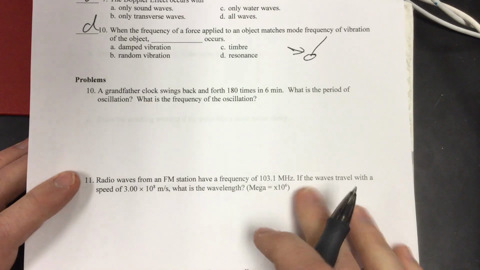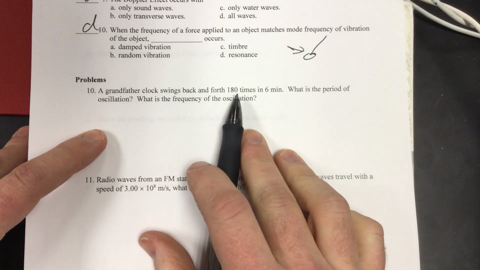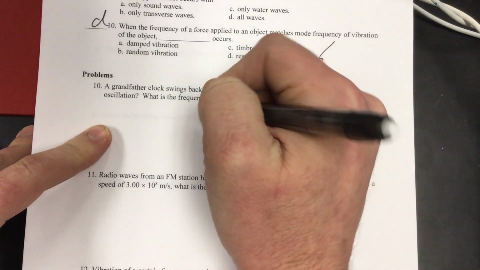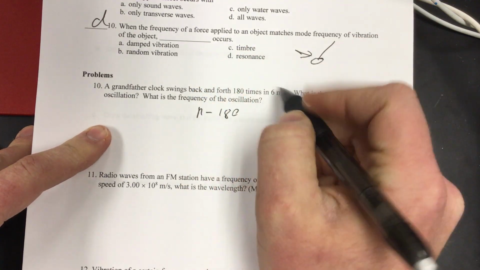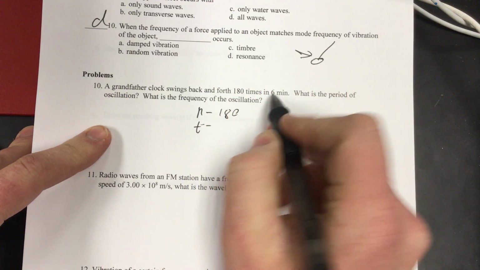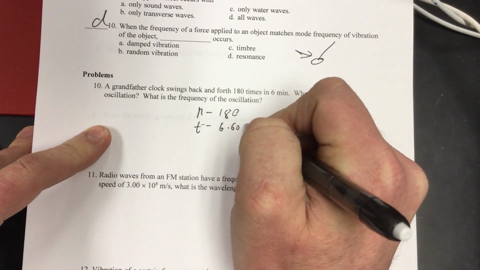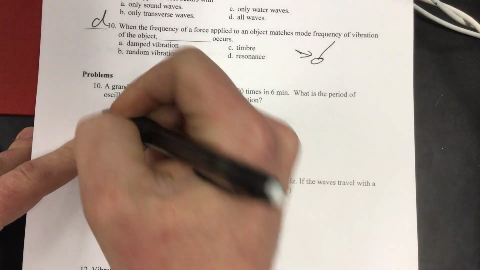All right, some math problems. Pendulum. A grandfather clock swings back and forth 180 times in 6 minutes. So we're looking at N, number of times, is 180, and 6 minutes is our time, but that's not in seconds. We need that in seconds, so it'll be 6 times 60, which will be 360 seconds. All right, what is the period?